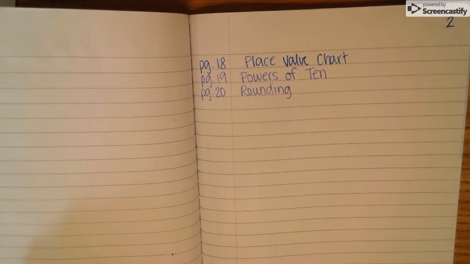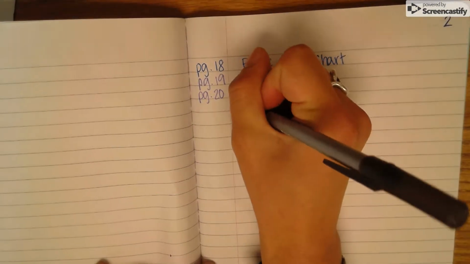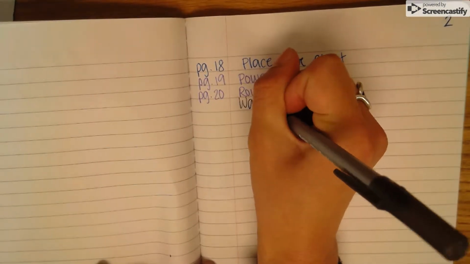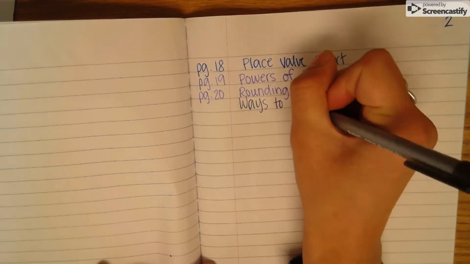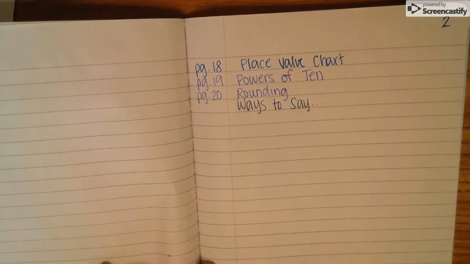All right, guys. We are going to be putting multiplication notes in your journal. So if you will go to your table of contents, in your table of contents, we are going to put "ways to say." And I am not going to finish that sentence. We will do that on the notes.